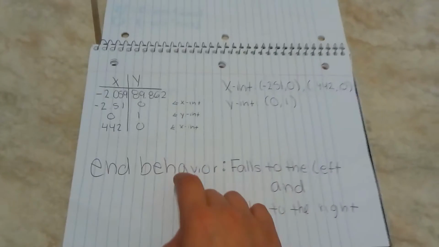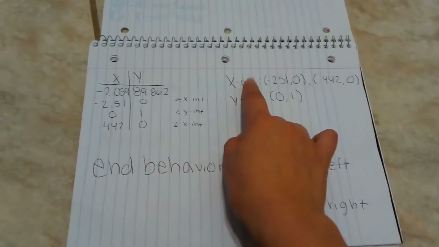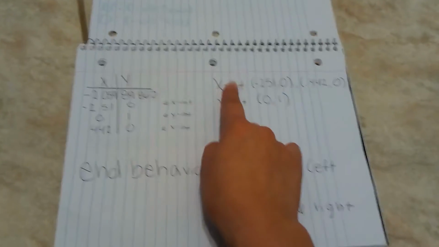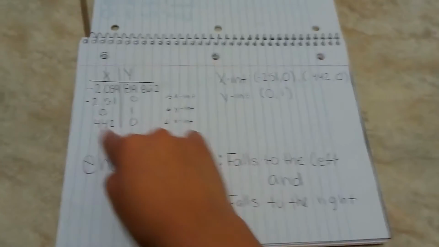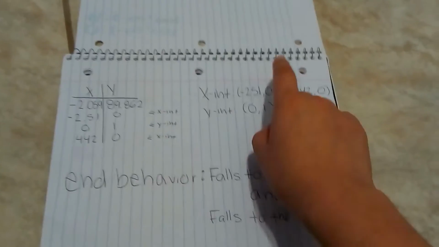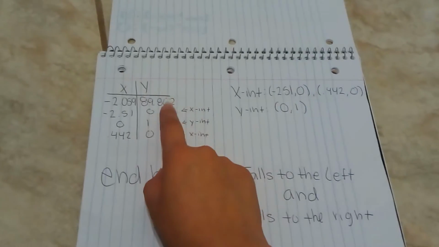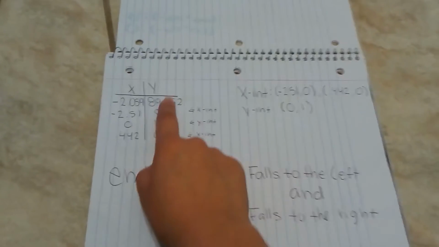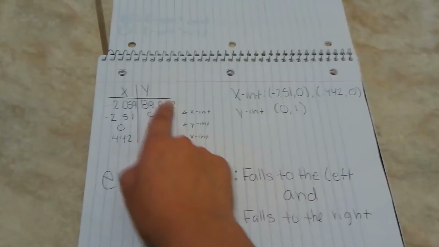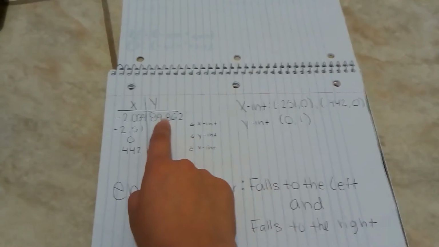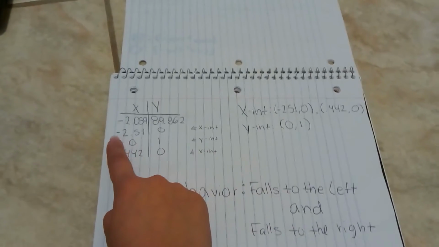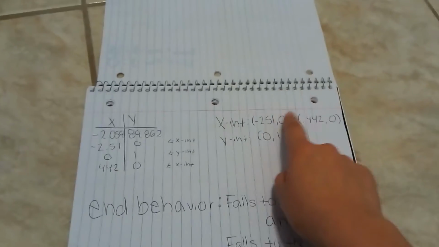Again, for our table, the way we find the x-intercept is by looking at the table that we got in the graph, and the x-intercept is when the y is equal to 0. So here you can see that we have 2 points where the y is equal to 0, and in these 2 points, the x is going to be -2.51, which is here.